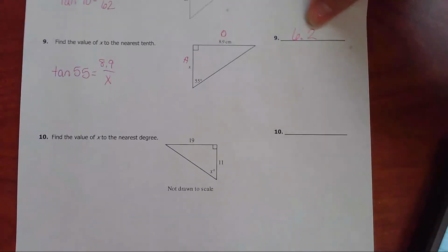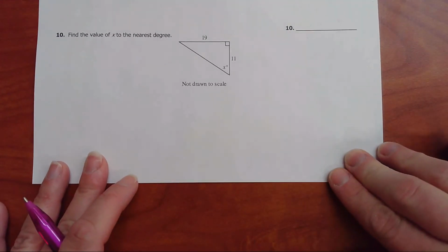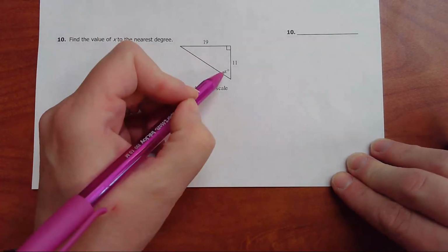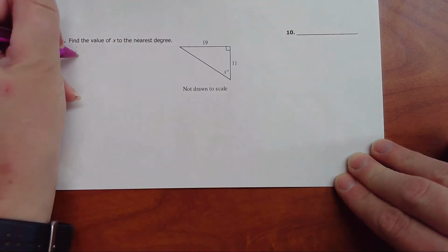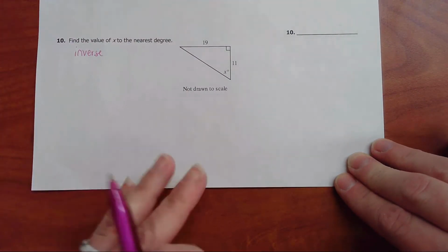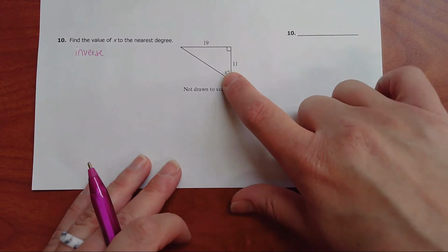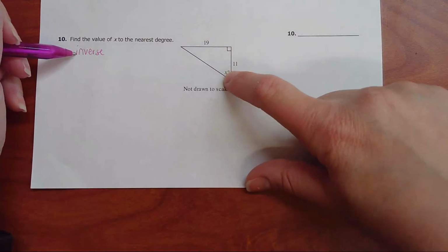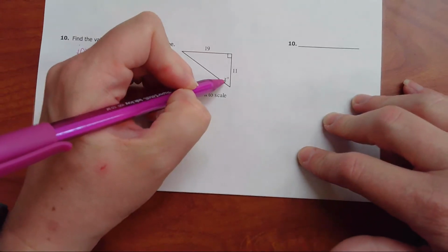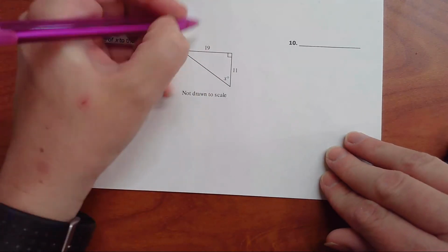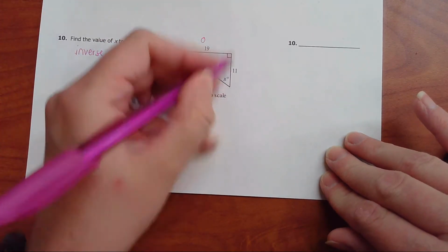And then the last one on this review is number 10. We are solving for X. X is on the inside, so that means we are going to use the inverse. Since it's on the inside, we're using the inverse. So from the angle, now I'm going to label my sides. 19 is opposite. 11 is adjacent.